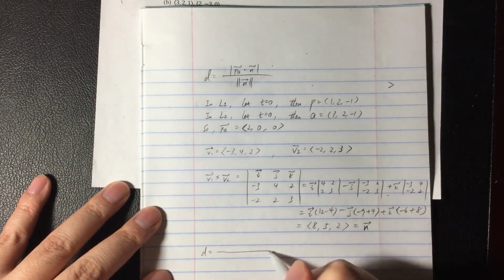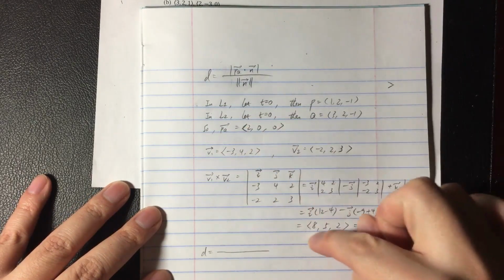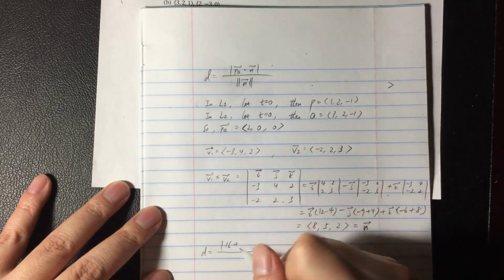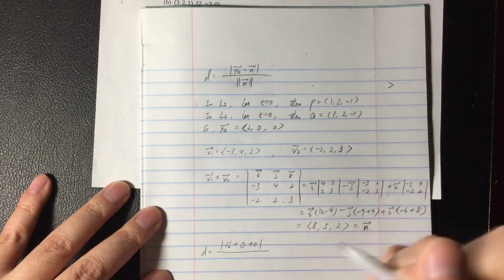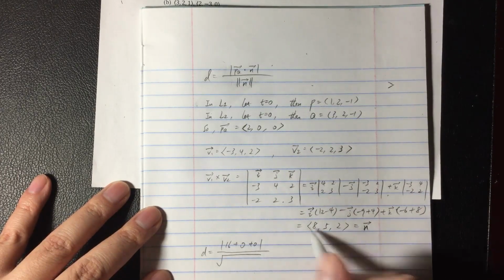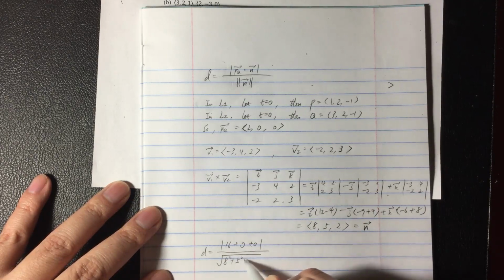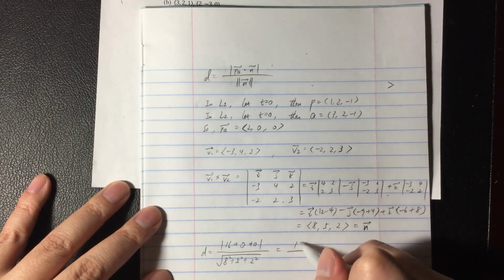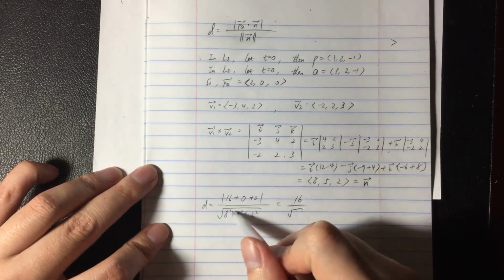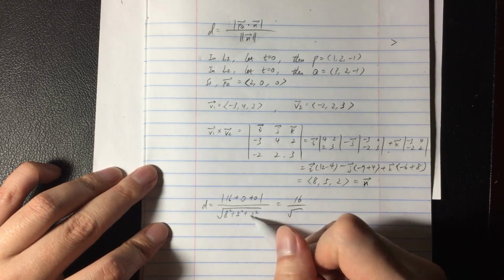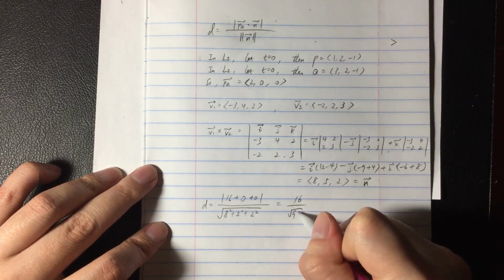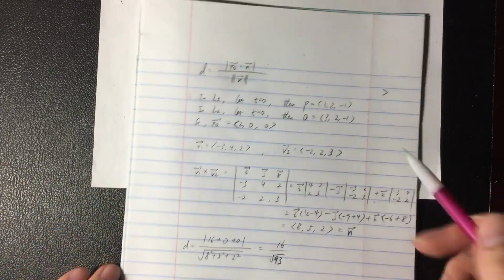Distance is the dot product of PQ and n. So 2 times 8 is 16, 0 times 5 is 0, 0 times 2 is 0, over the magnitude of vector n. That's 8 squared plus 5 squared plus 2 squared. On the numerator, 16 plus 0 is 16. On the denominator, 8 squared is 64, 5 squared is 25, 2 squared is 4. 64 plus 25 is 89. 89 plus 4 is 93. So the denominator is square root of 93. That's the distance between these two skew lines.